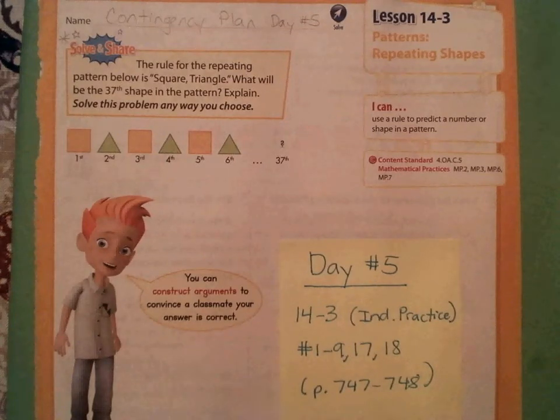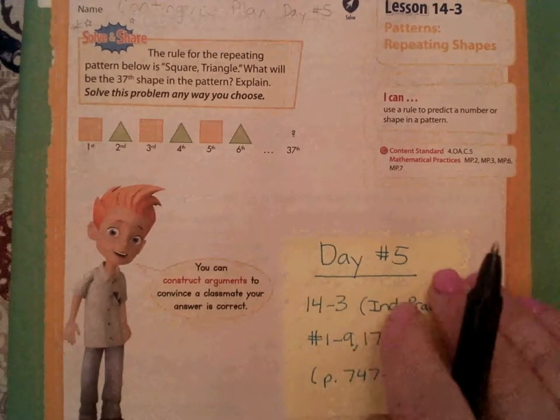So I can use a rule to predict a number or shape in a pattern. So let's get started with the Solve and Share.